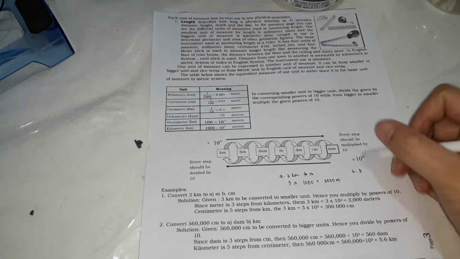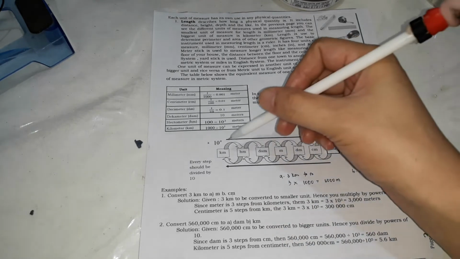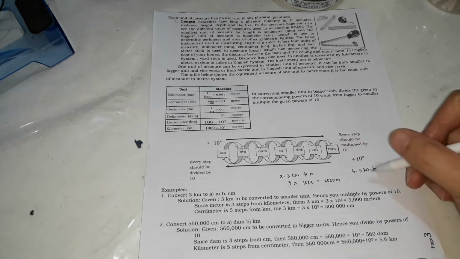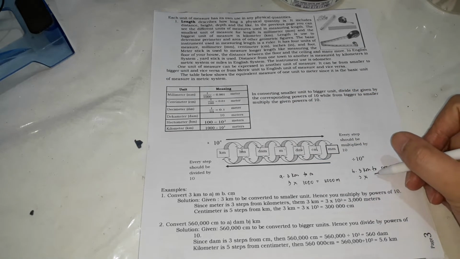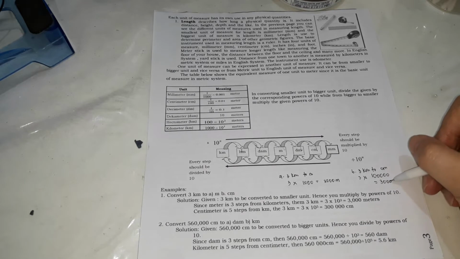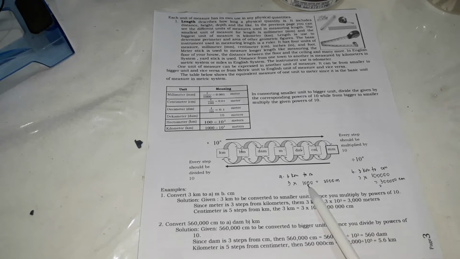For letter B, 3 km to centimeter, how many steps? 1, 2, 3, 4, 5. Five. That means you multiply 3 by 1, 2, 3, 4, 5 zeros. So that's 3 followed by 5 zeros, that's 300,000 cm. For 3 kilometers to meters, just multiply by 1,000, that's 3,000 meters.